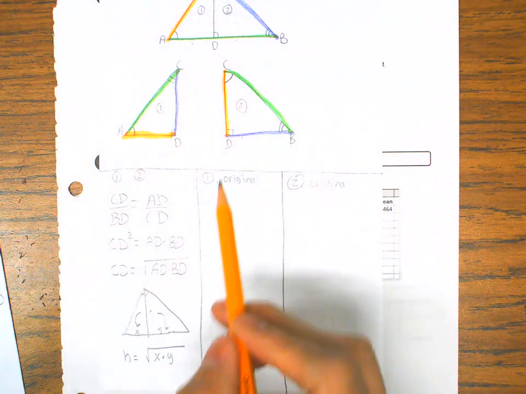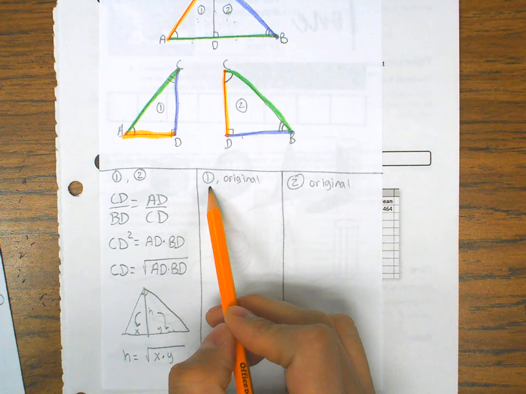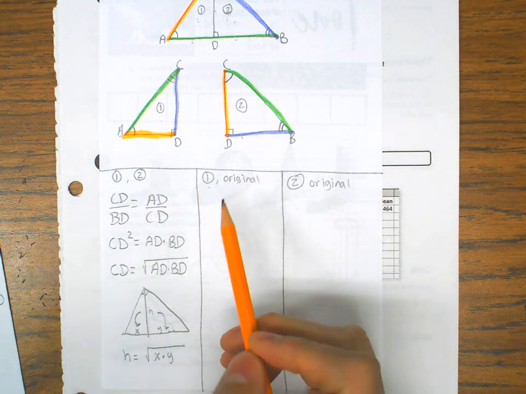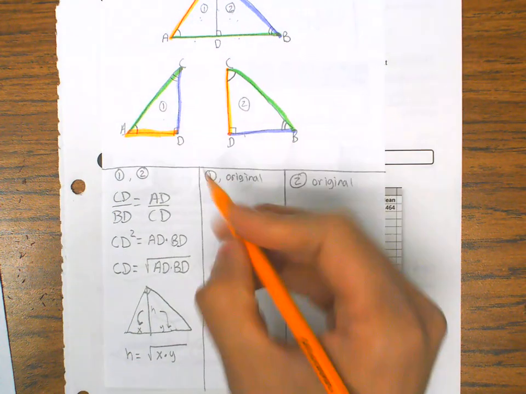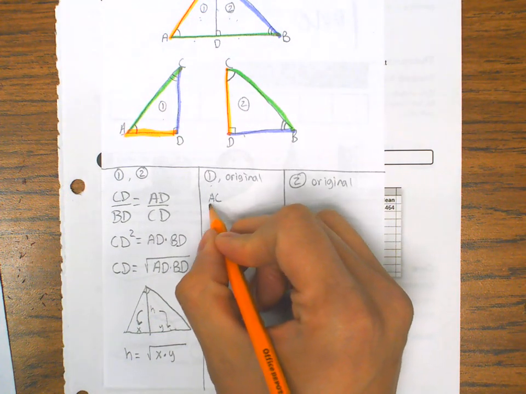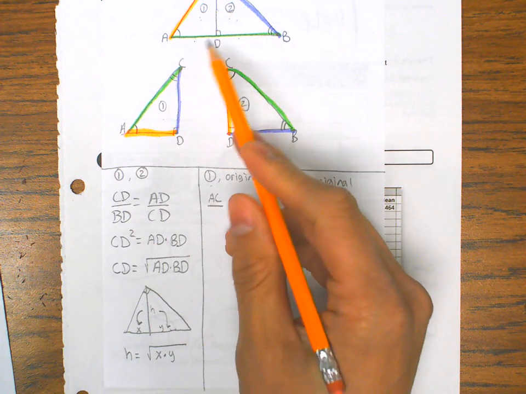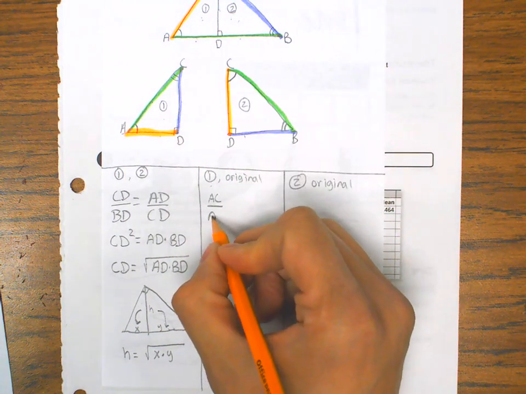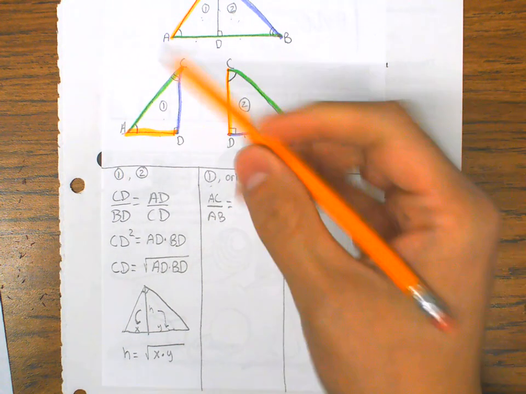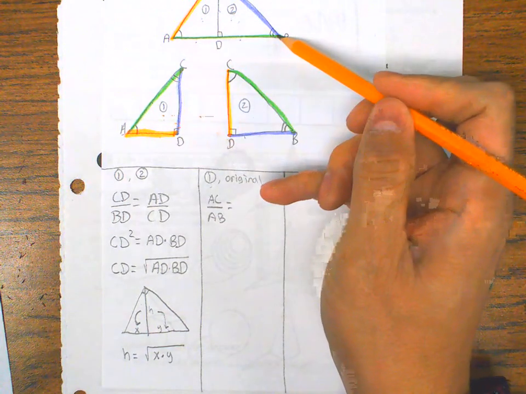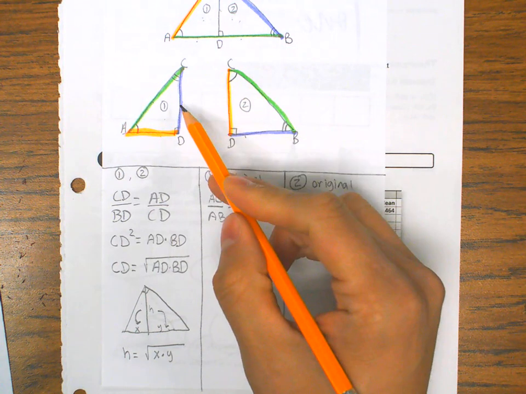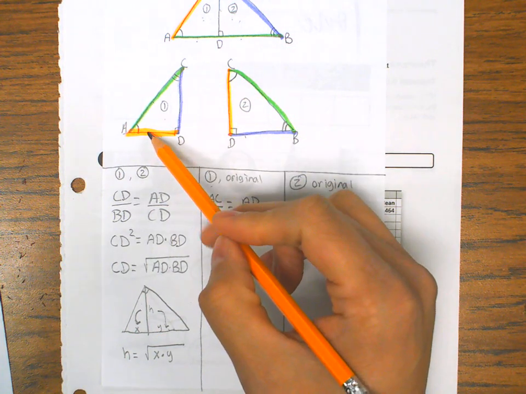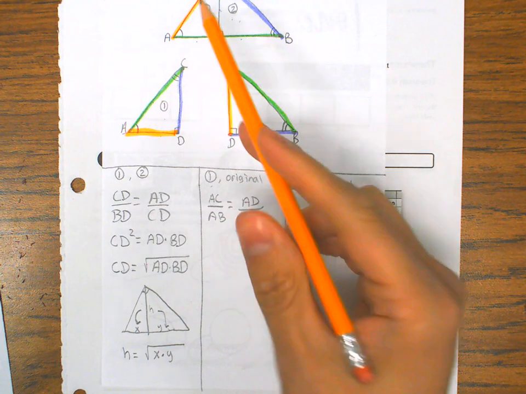Now, let's go back and compare triangle 1 with the original. So let's look at AC. Now we're going to be comparing to this one. So AC is proportional to AB. Makes sense. AC proportional to AB, and AD, which is this one, is going to be proportional to AC.